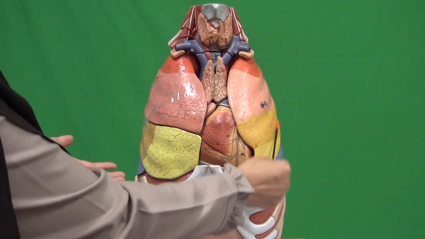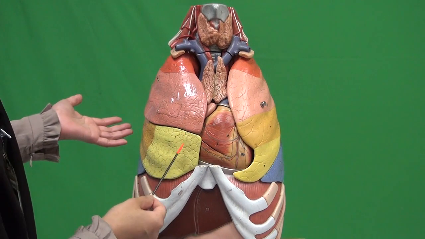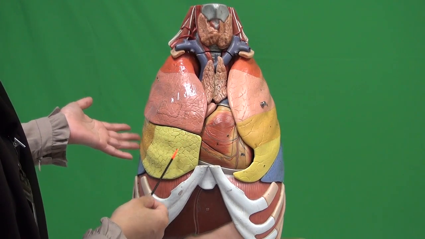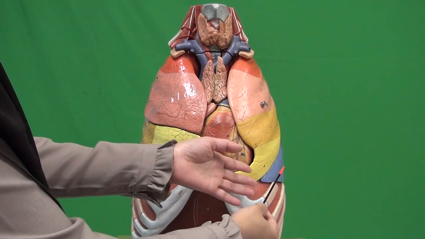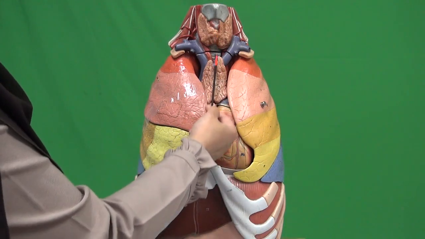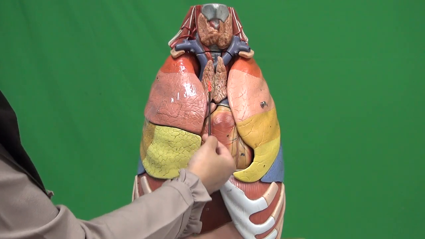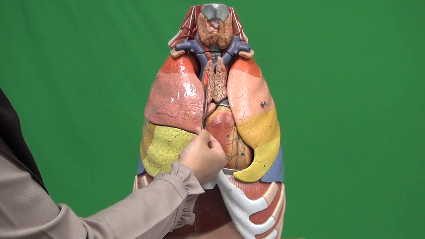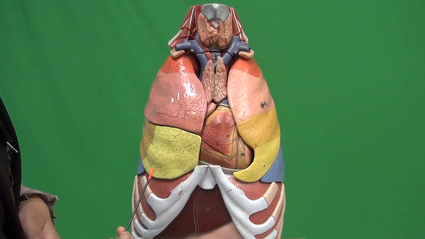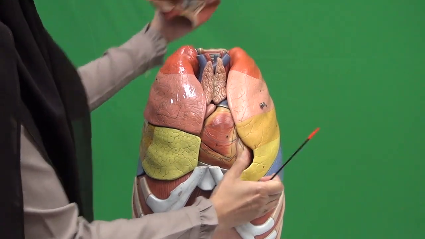You can see the lungs, and the lungs are in the right pulmonary cavity or right pleural cavity, and left pulmonary cavity, left pleural cavity. And in the middle here you can see there's the mediastinum and the vital structures in the mediastinum. So let's focus on the lung. Let's have a look at this lung first. Okay, I'll remove this.